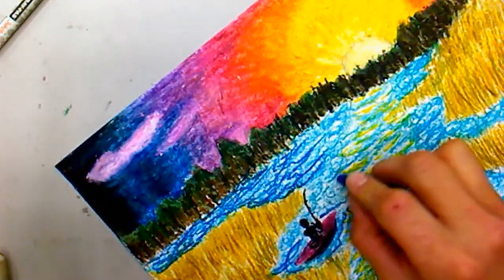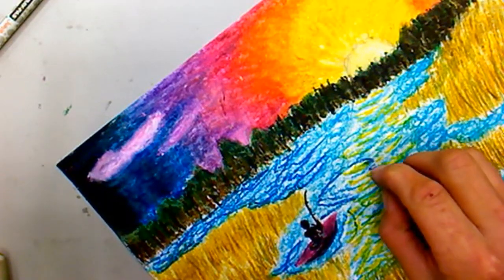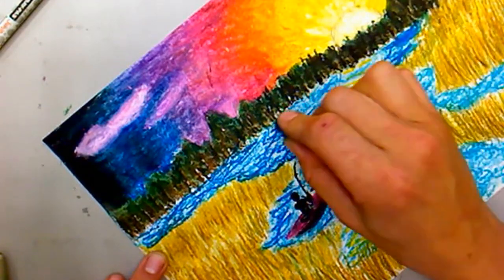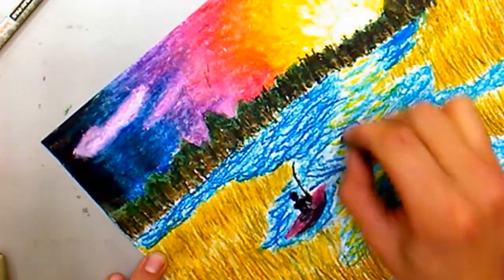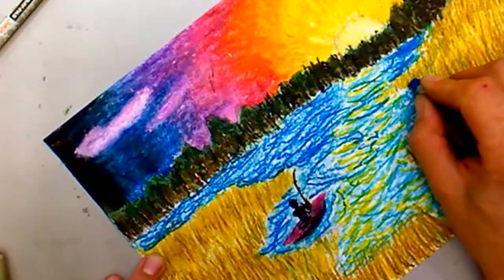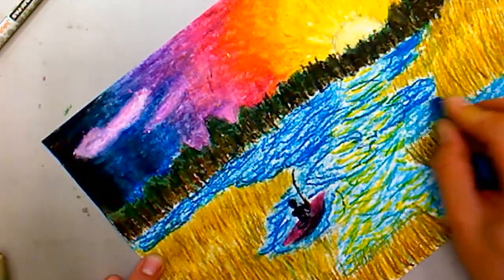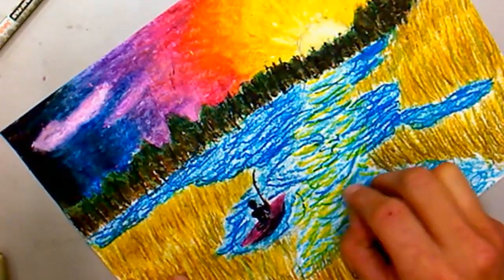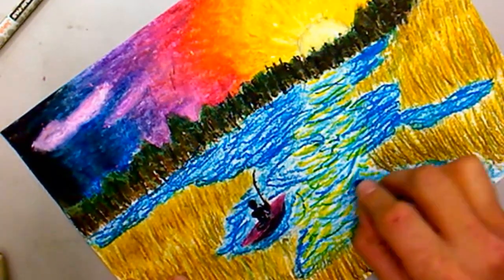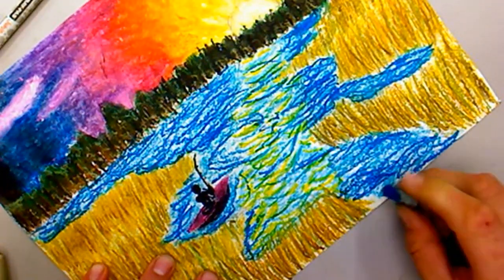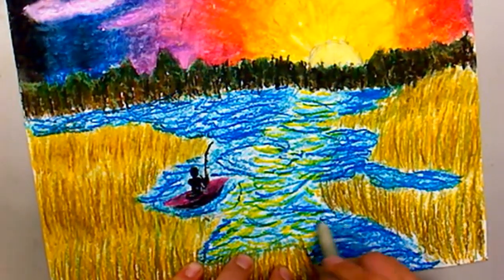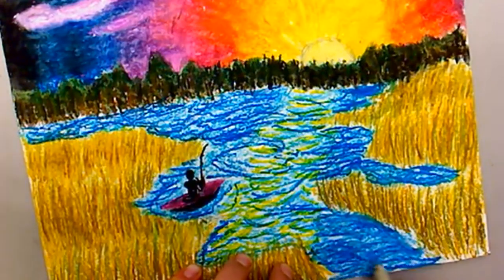And at this point, I'm feeling like I need to darken up my water a little bit, and I want to bring back those ripples from the lure. So I'm using a darker blue now, and I'm darkening it up, especially focused on areas that might be in shadow. And we're going to take that emphasis on the shadow even further, after we do some blending.